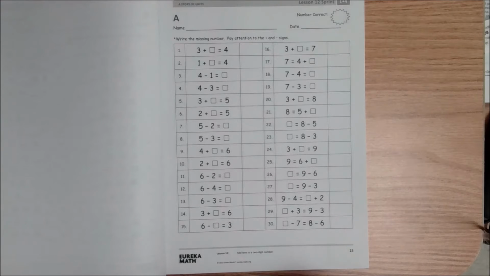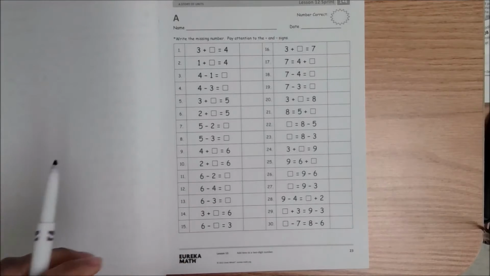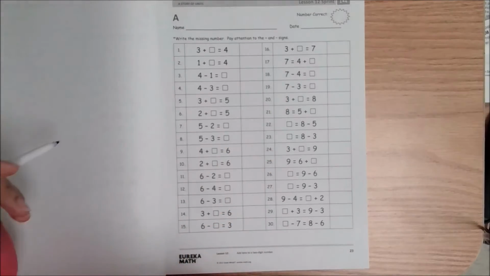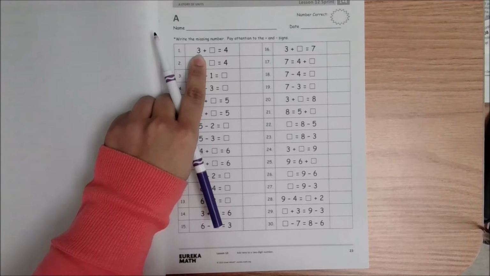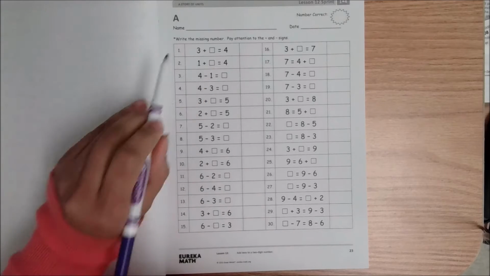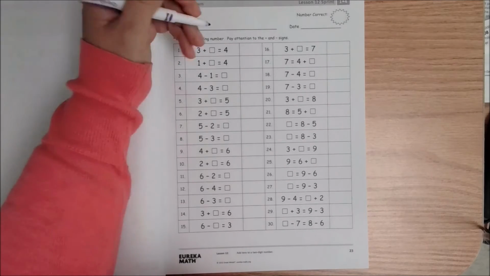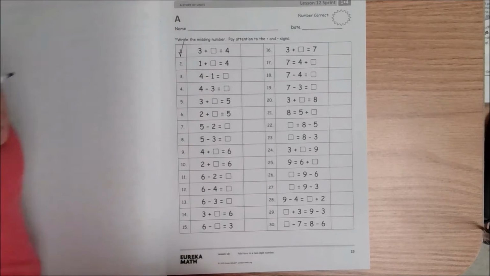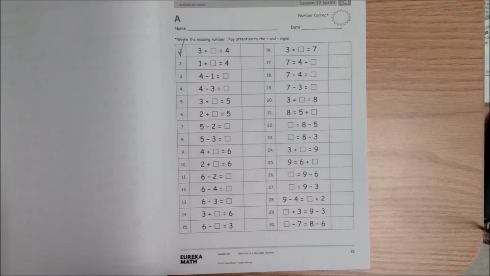It does say write the missing number, pay attention to the plus and minus signs, so addition and subtraction signs. Remember, though it's part of your sentence, those symbols have meaning, just like this symbol has meaning. We make this symbol mean 3. We make this symbol mean M. So yes, let's go ahead and start working on it, top to bottom. You get it right, you give yourself a check and a little tiny yes. You get it wrong, mark it wrong, and note that's a problem that you probably need to work on and think about more later.